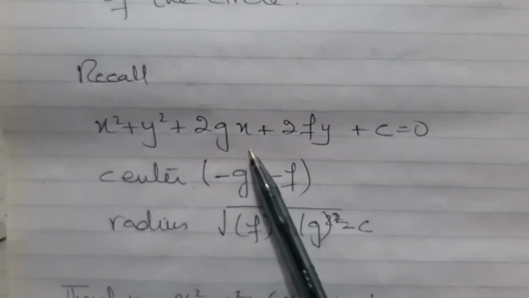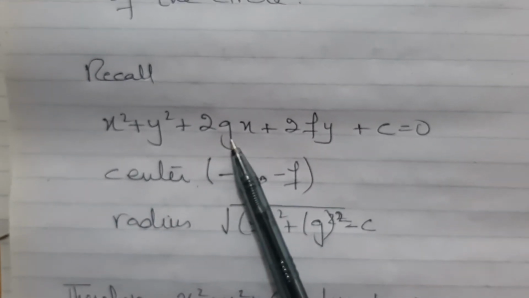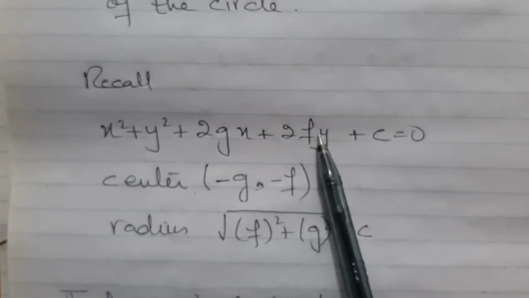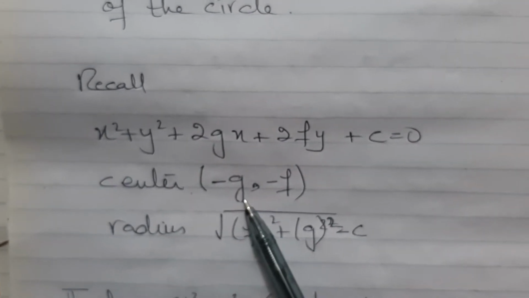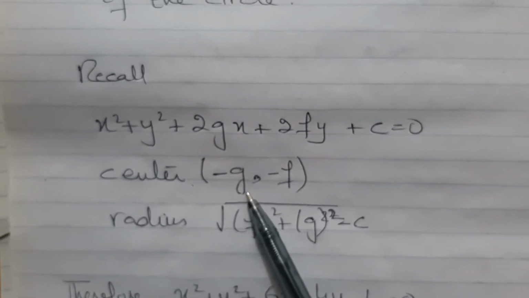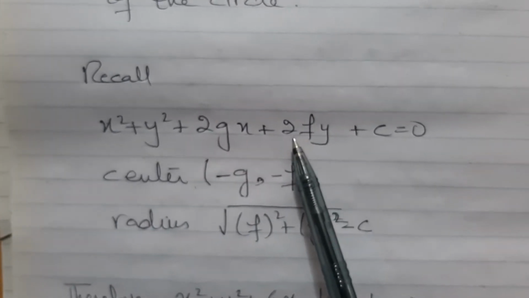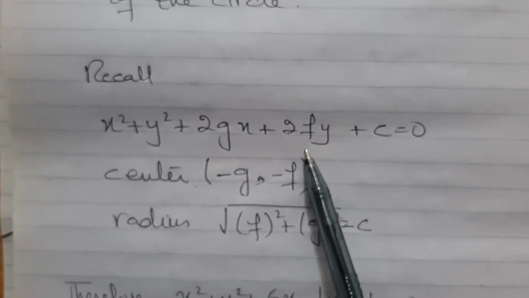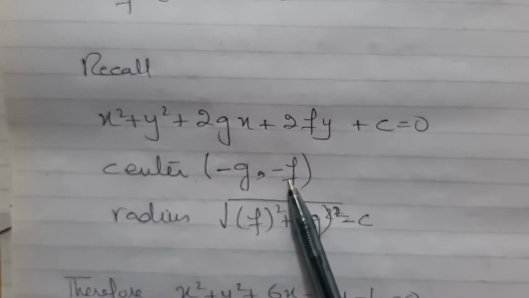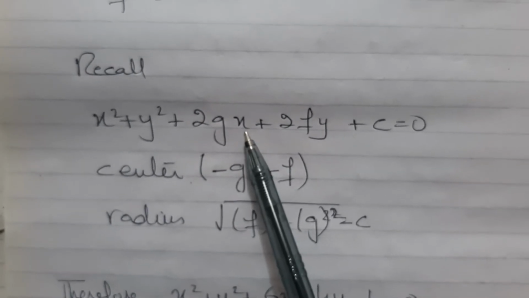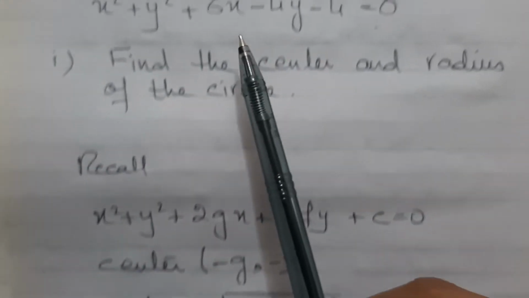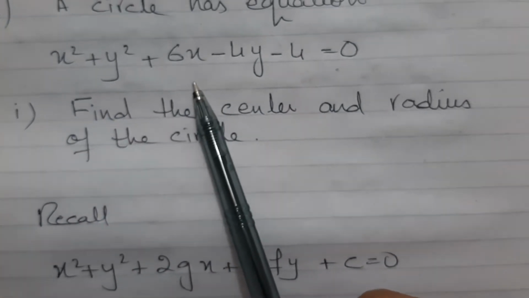Like I said earlier, if somebody writes here 2fx plus 2gy, then his f will be the x coordinate of the center of the circle. And his g, because that person is writing 2gy, then g will be the y coordinate of the center of the circle. So do not learn it by letter, rather remember it by position, because in the original equation, you will have a number here, right?